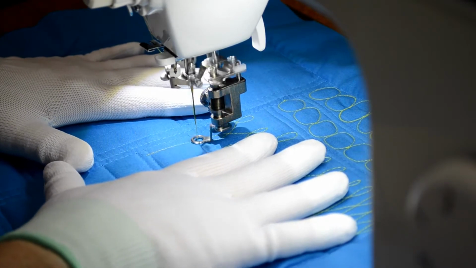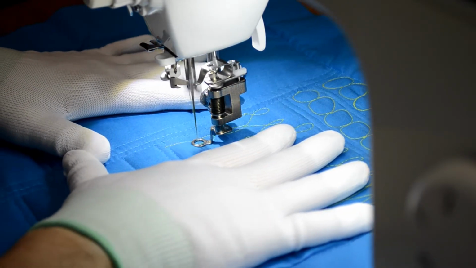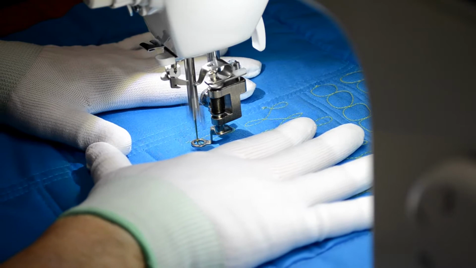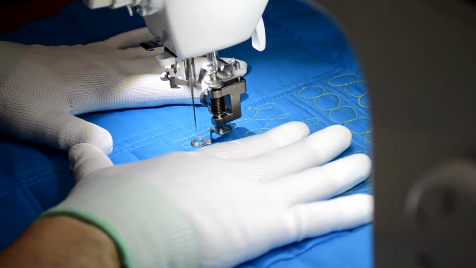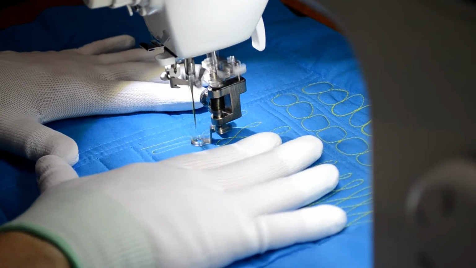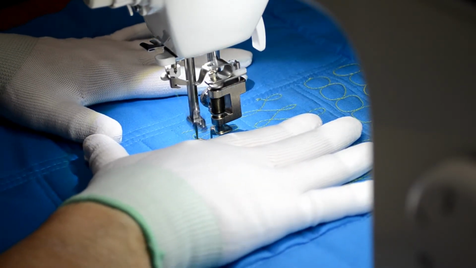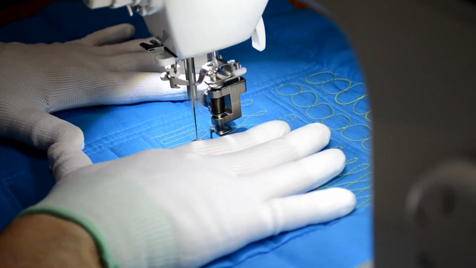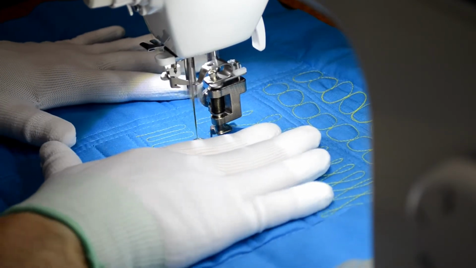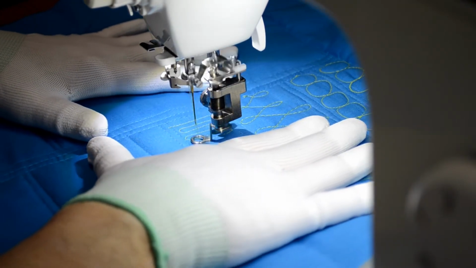When you get to the top, don't worry so much about that curve. Just concentrate on bringing it around and it'll curve all by itself. Remember, keep that fabric straight and use your foot to guide the distance.